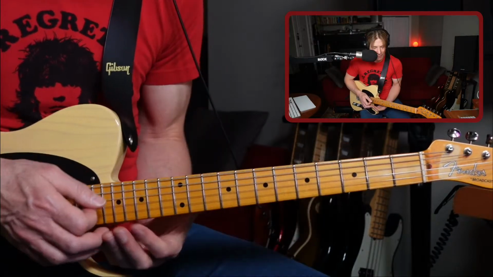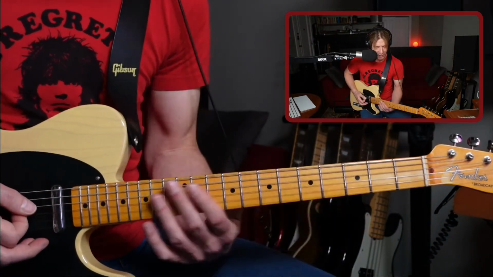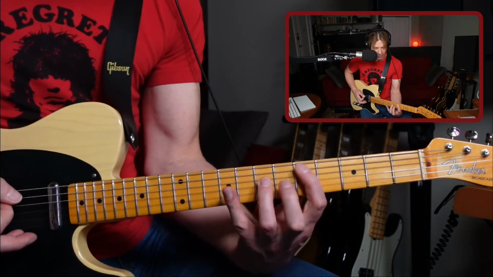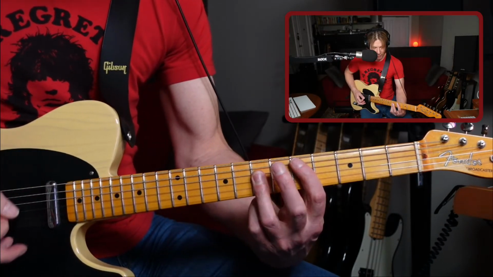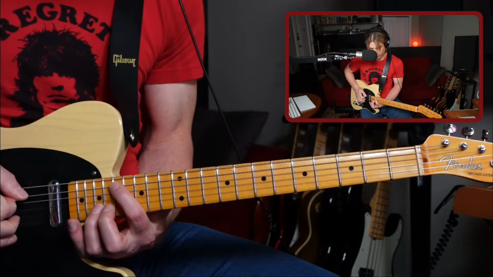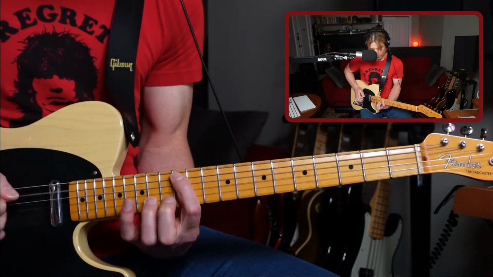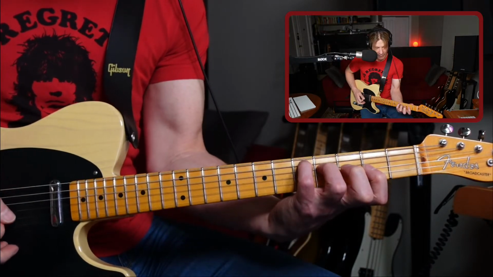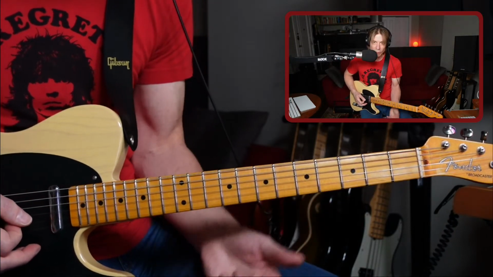Same intervals, same everything. So instead of playing in C, you're playing in D. Same type of chords. The same, see the fifth there, see the octave, see the thirds. Right, it's all the same exact shapes. Really, really cool. All starting on the A.